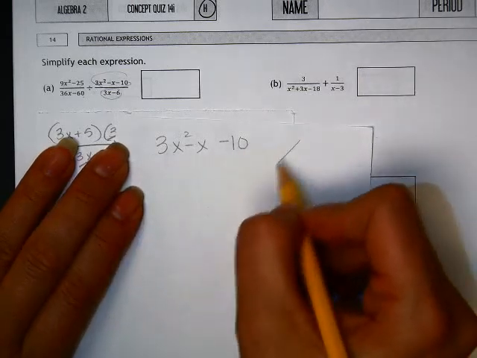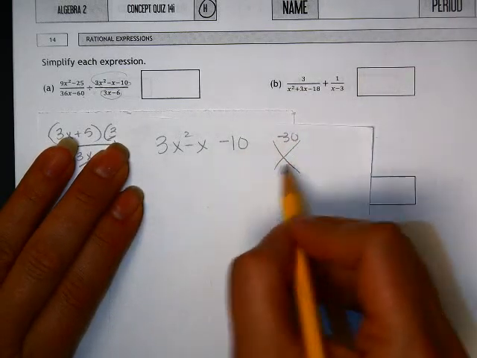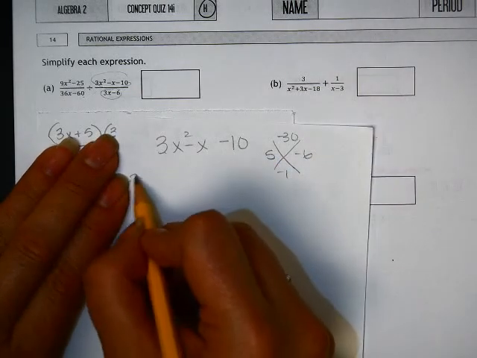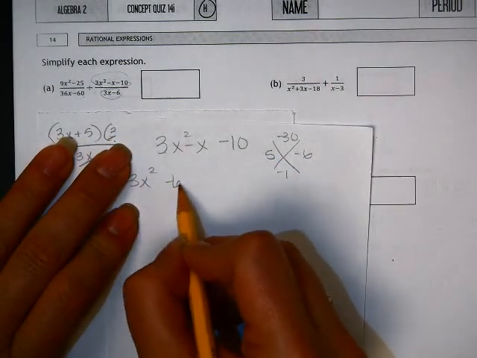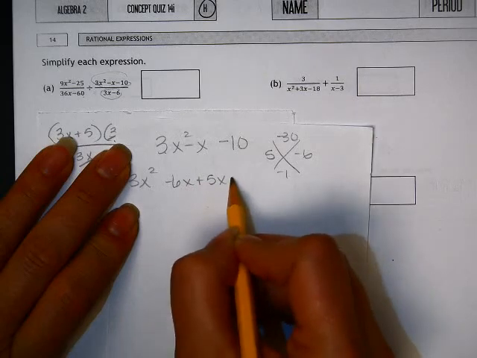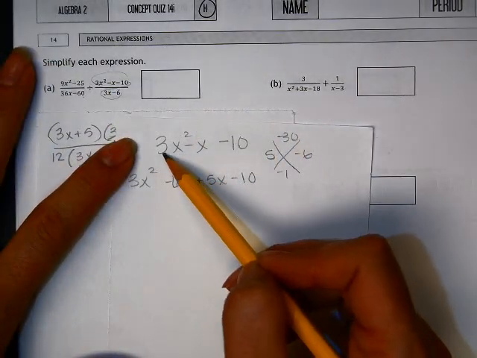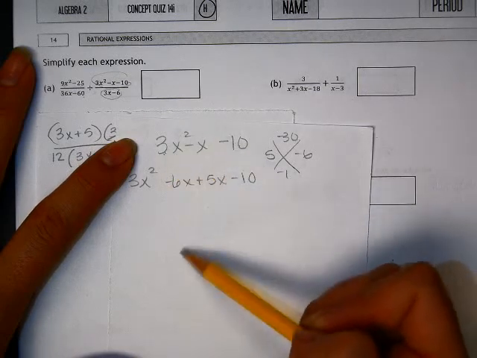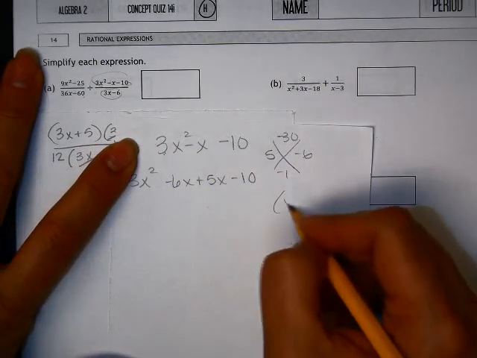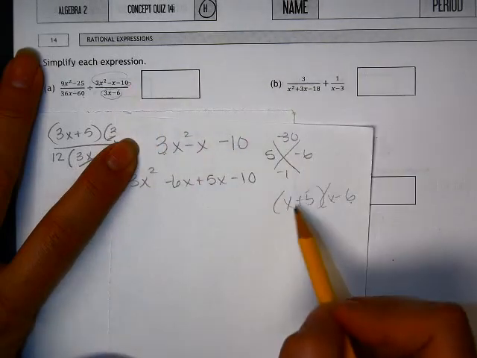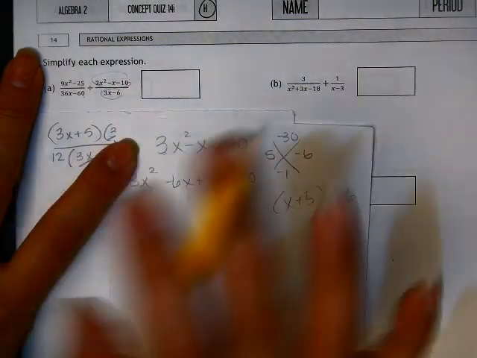The diamond problem would be negative 30, because it's that times that, and minus 1, which would be negative 6 and 5. So you rewrite the middle term. I didn't use diamond and done, because this isn't a 1, so you have to do the second step there. Otherwise, if you write x plus 5 times x minus 6, 5 times 6 isn't 10, and x times x isn't 3x squared, so it doesn't work out that way.